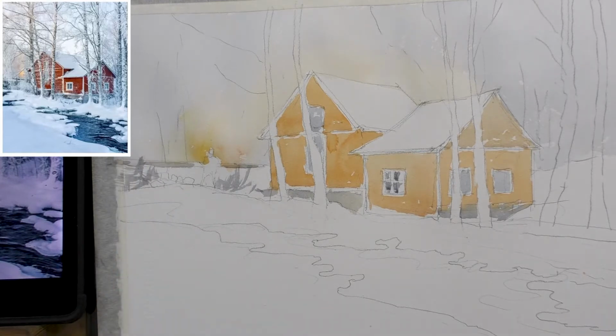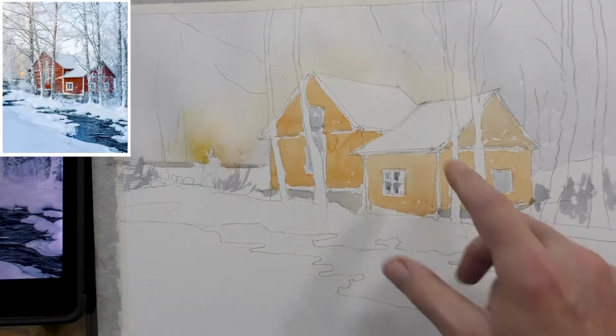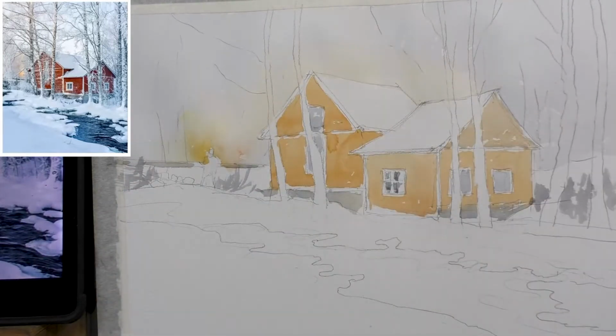I'm not so sure what's going on here, but I put something there, and then here just to make it a little bit darker. Ideas to make this light, to make this light.